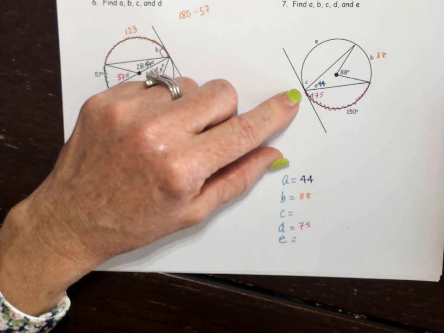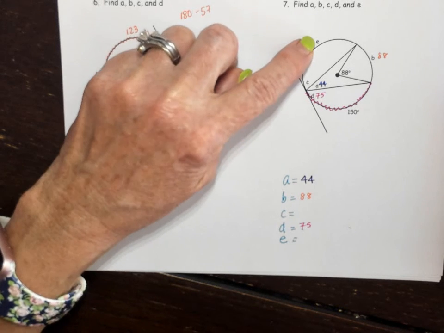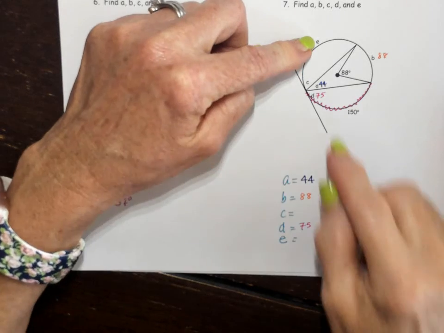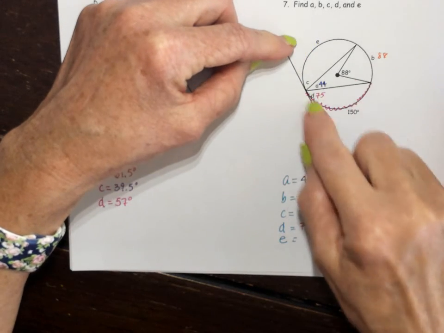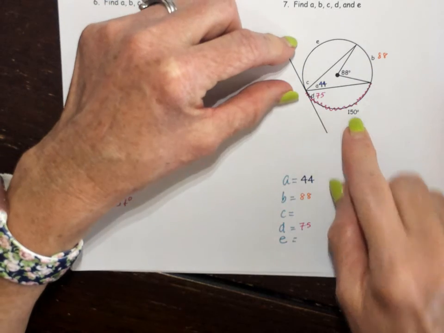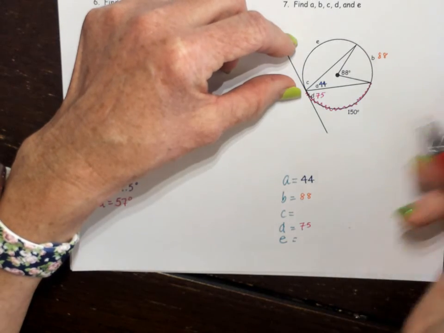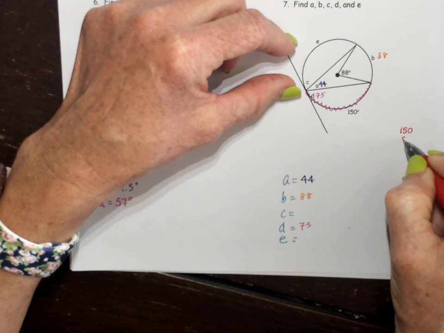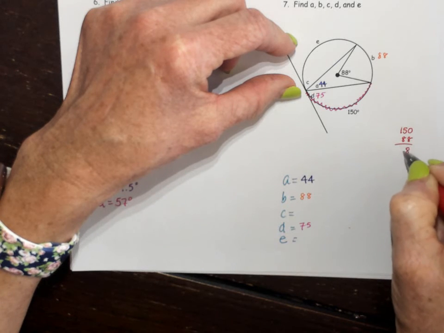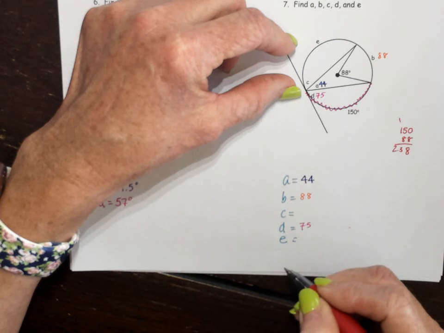All right, and the last two. Let's find arc E first. So we know there's 360 degrees in the whole circle, so we can add up the 150 and the 88. 238.